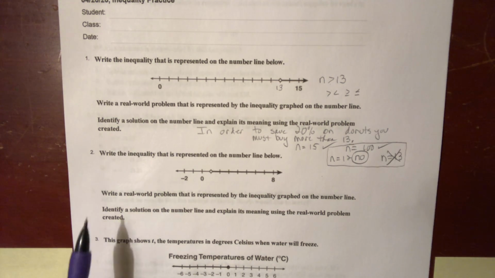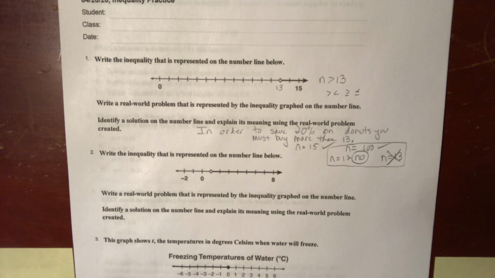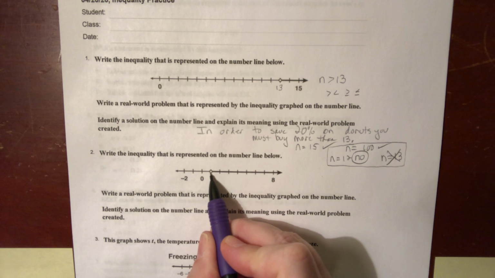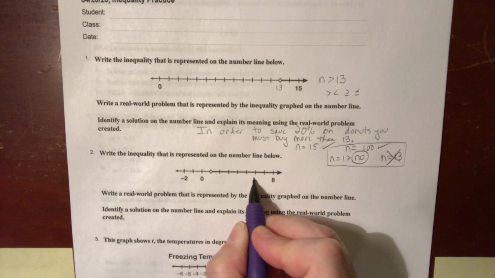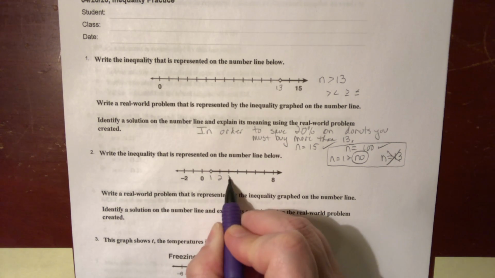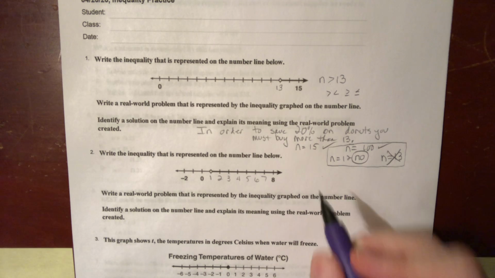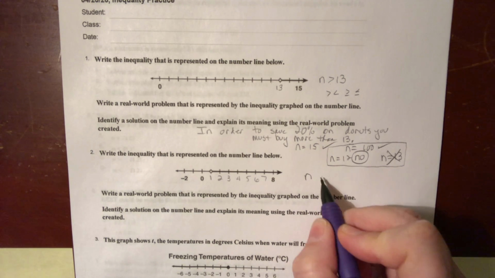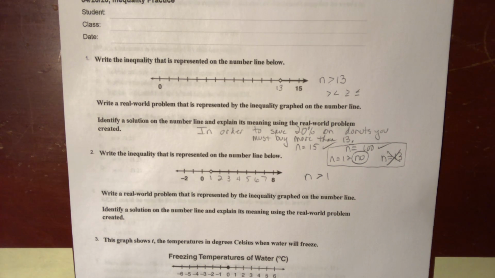All right, so here we have number 2. Write the inequality that is represented on the number line. So let's see what we've got here. We've got 0, and I'm assuming this is a 1, but let's check. 1, 2, 3, 4, 5, 6, 7, 8. Yep. 1, 2, 3, 4, 5, 6, 7, 8. All right, write a real-world problem that is represented by the inequality graphed on the number line. So what is the inequality? It is n is greater than 1. Can't be 1, but it can be any number greater than 1.